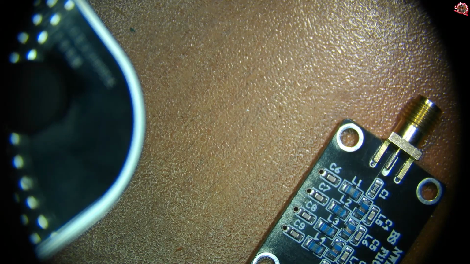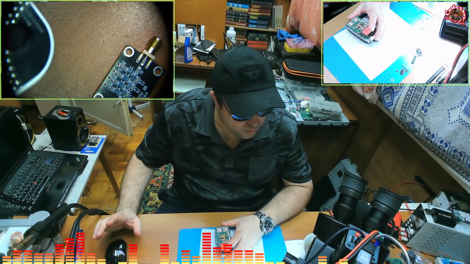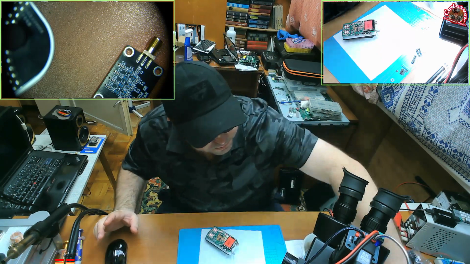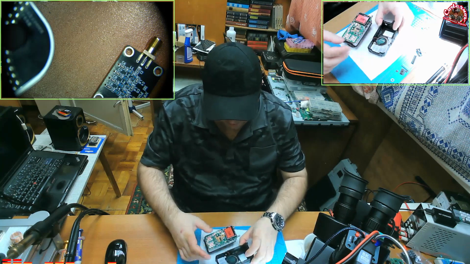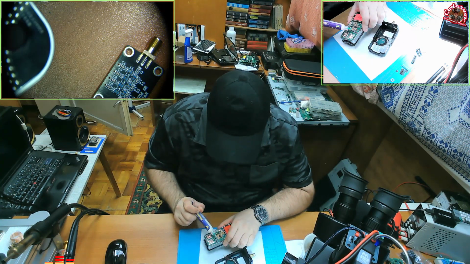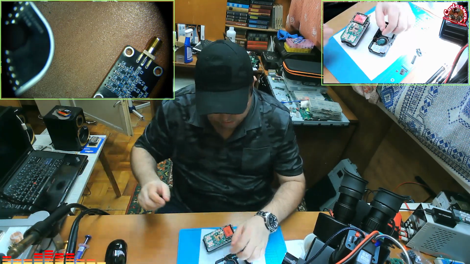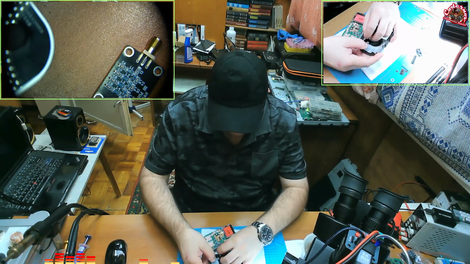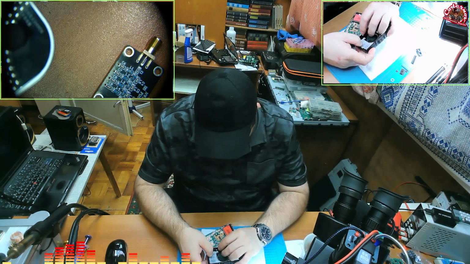How about we attach speaker? So let's attach speaker. Let me attach a speaker.